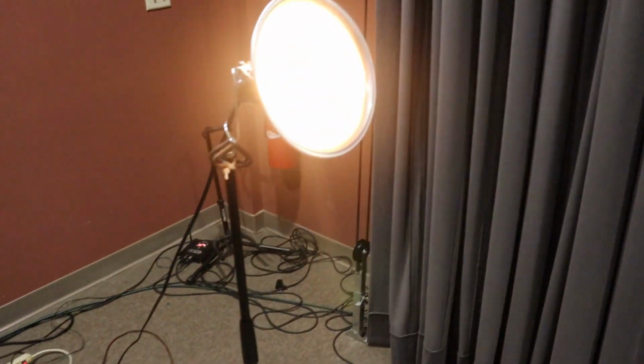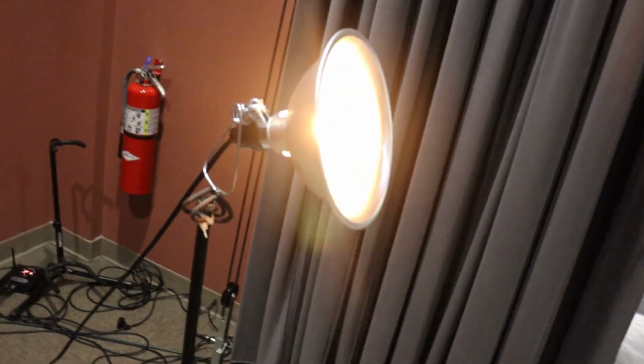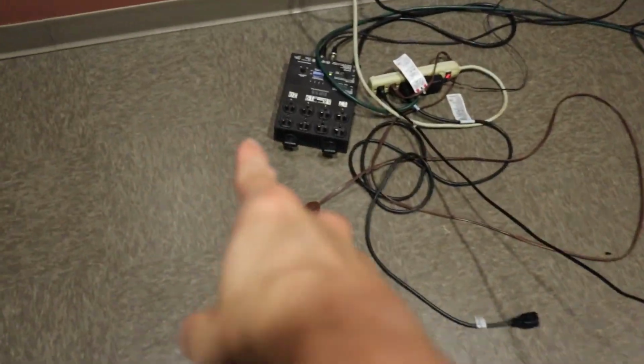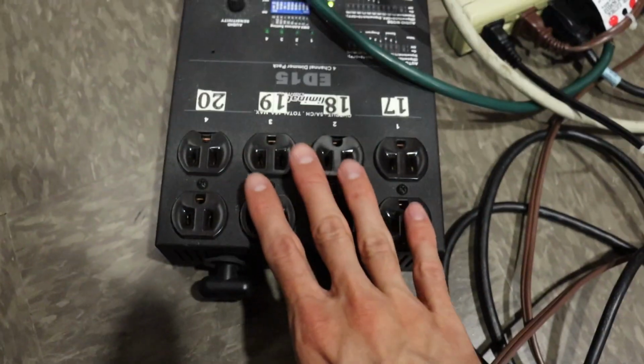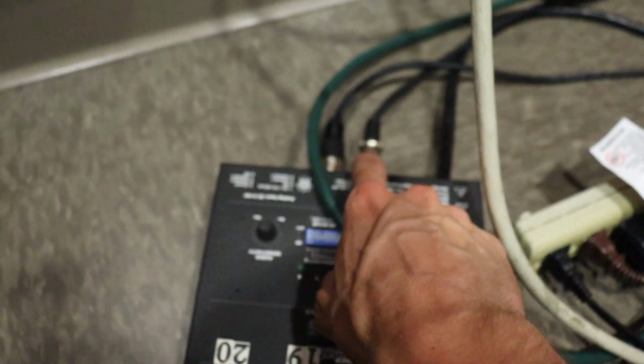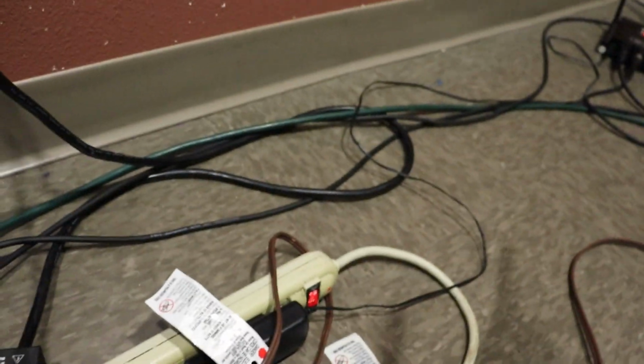All right, let's talk about these dimmer lights real quick. So you can see, for example, we talked about this. This light is not plugged into the dimmer pack. Again, the job of this dimmer pack is it's run by the XLR cables coming out of the transmitter, right?